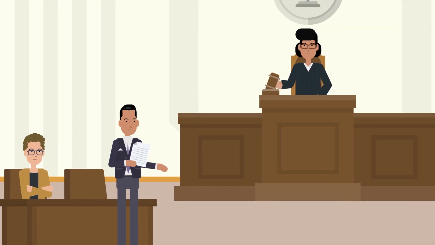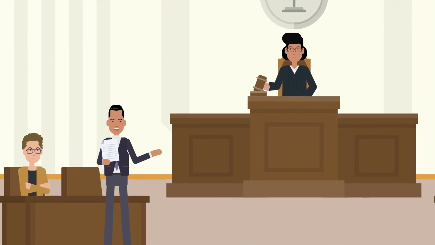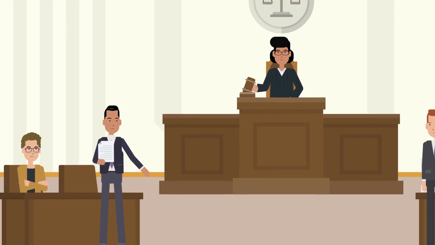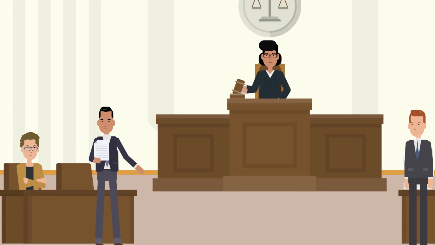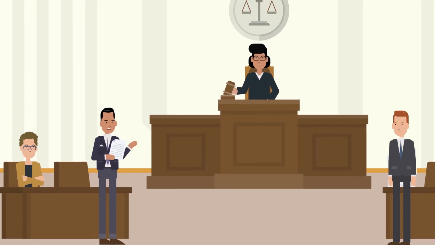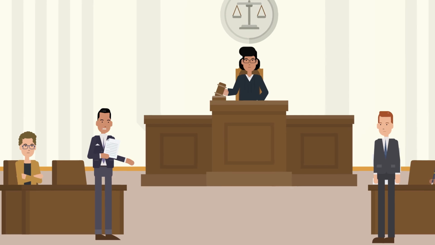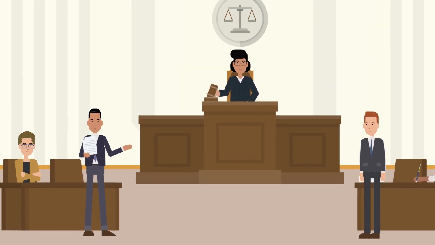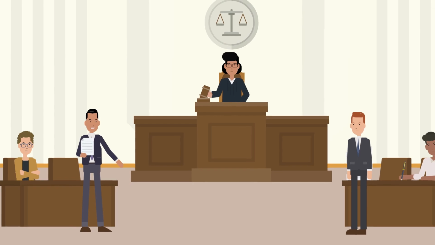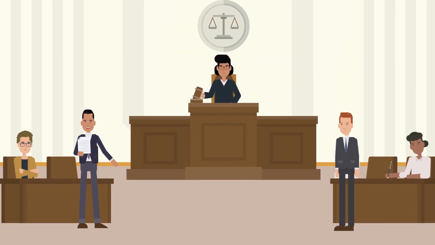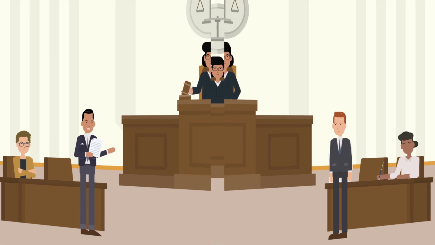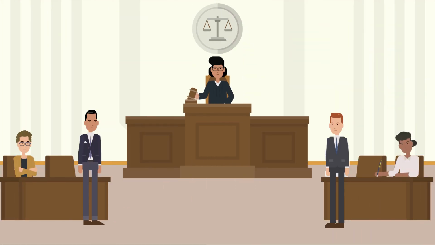Following the prosecution's case, the defense has an opportunity to present its evidence. The defendant may or may not testify based on legal advice. Defense witnesses are also subject to cross-examination by the prosecutor. Rebuttal witnesses may be called by the prosecutor to counter statements presented by the defense. At the trial's conclusion, attorneys for both sides make final arguments to the judge or the jury.